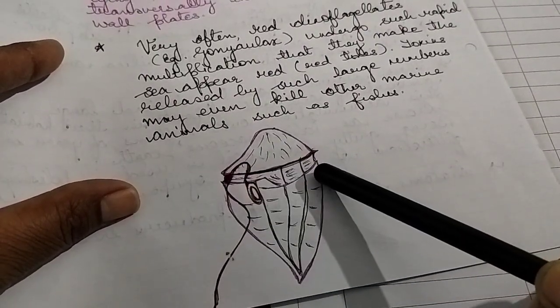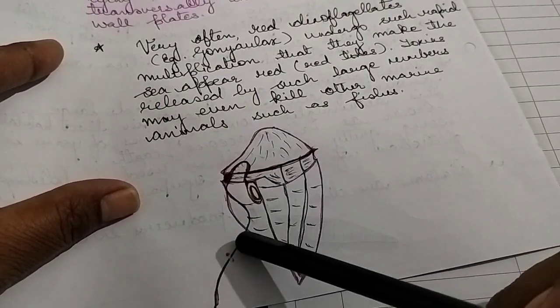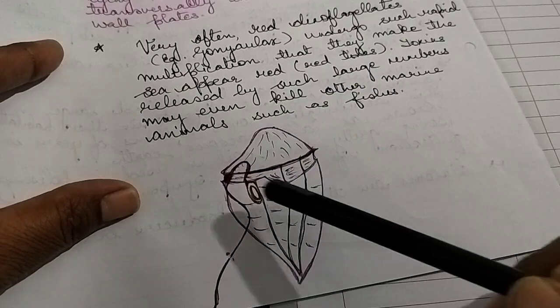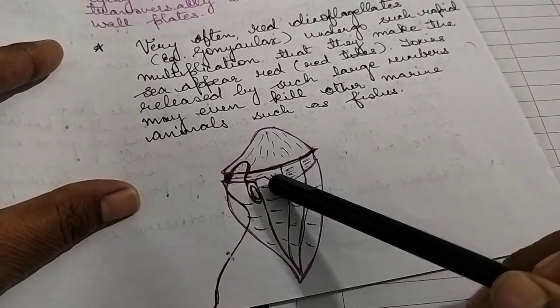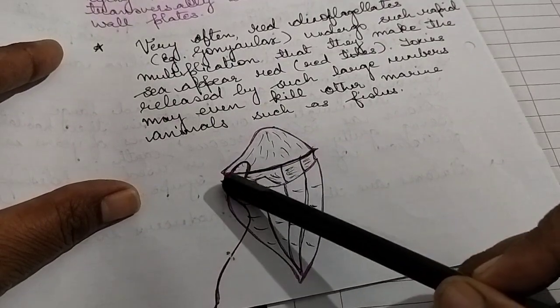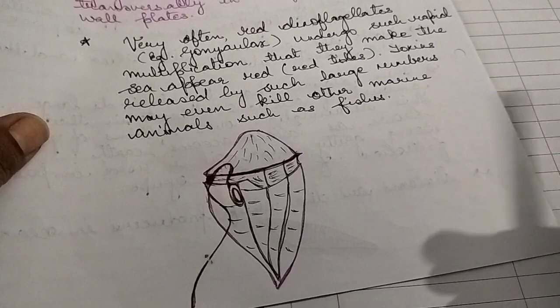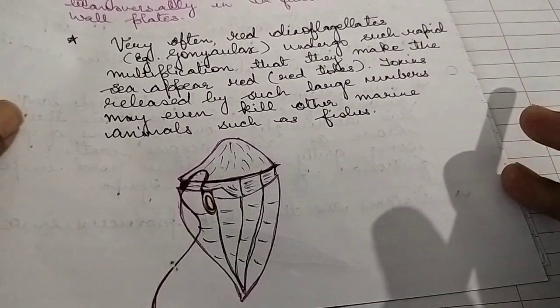And where? There is a furrow in between the wall plates. In between the wall plates, there is a furrow in which these flagella lie. One is longitudinal and one is transverse inside a furrow. Okay, so these are the general characteristics of dinoflagellates. In the diagram I have shown you their specific structure.